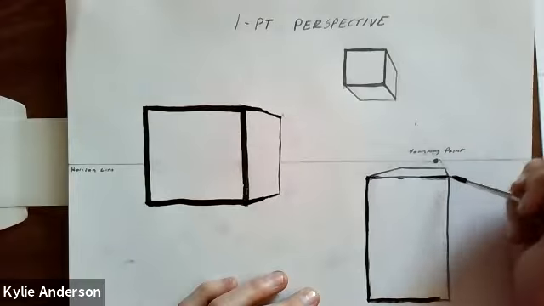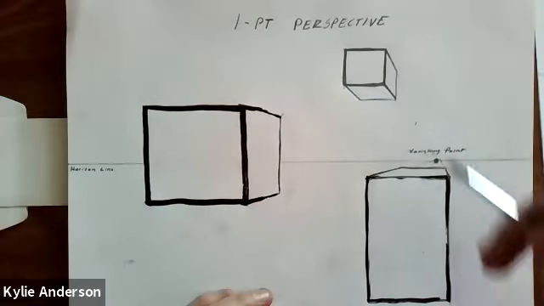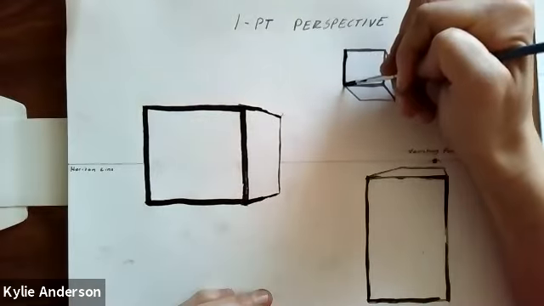Bring just some ink into this cube to really emphasize the part that's closer to me. And similarly here.